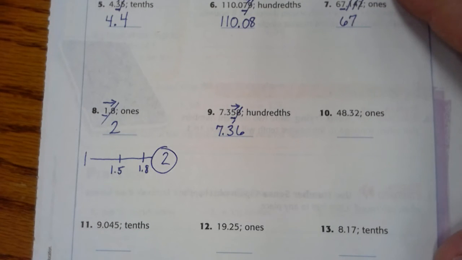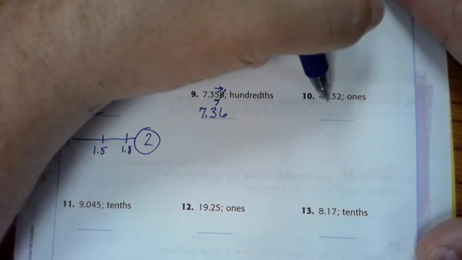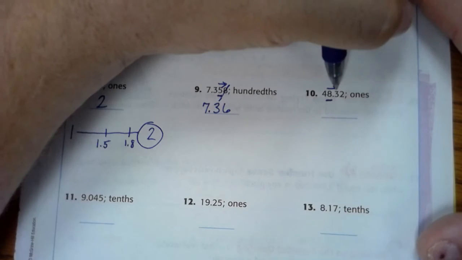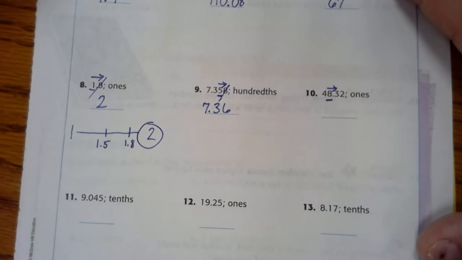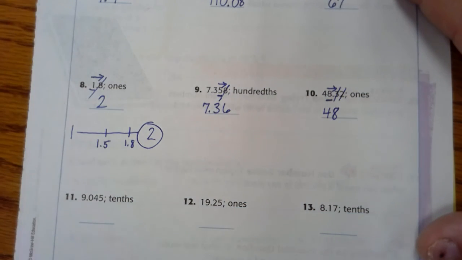48 and 32 hundredths, to the nearest ones. Again, we look up here. Ones is to the left of the decimal. So it's going to be that 8 right there. We're going to look at the number to the right, which is a 3. That is not 5 or more. So we're going to keep this a 48, and we drop those off. We drop off the ones that we look at.